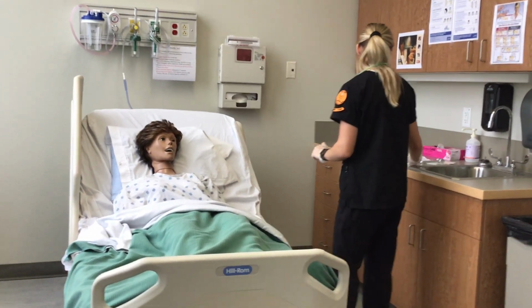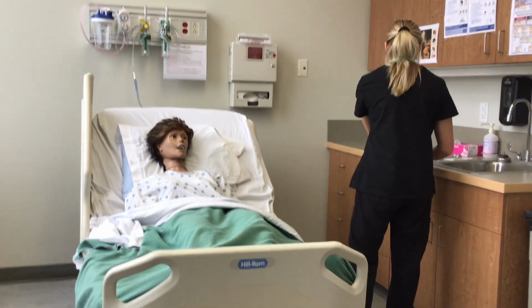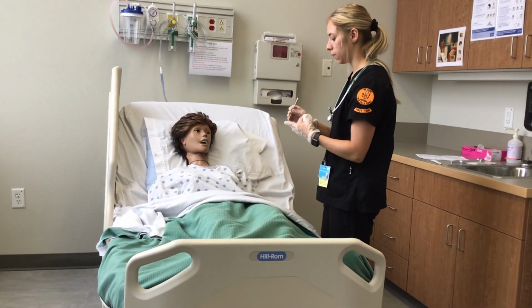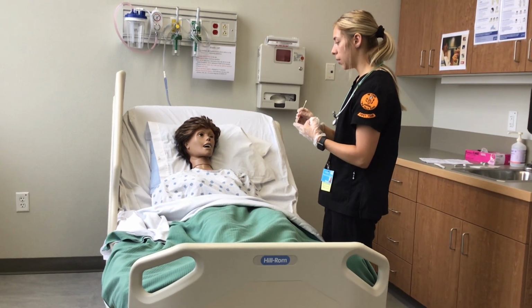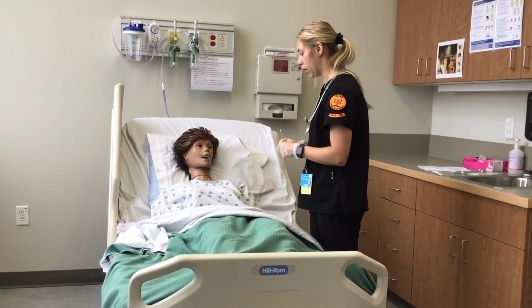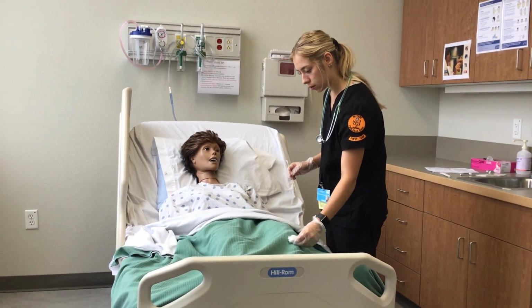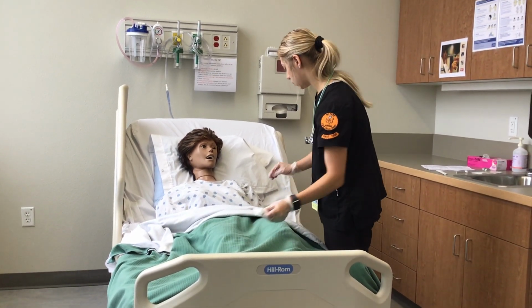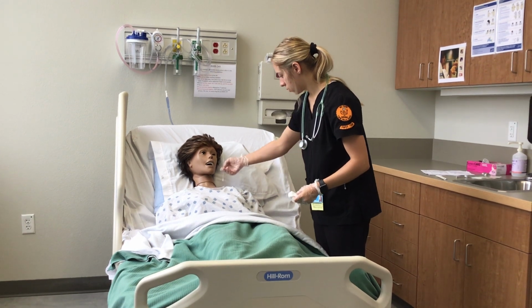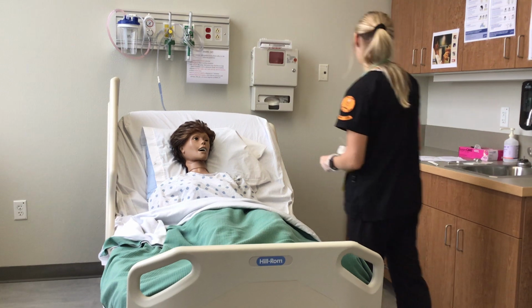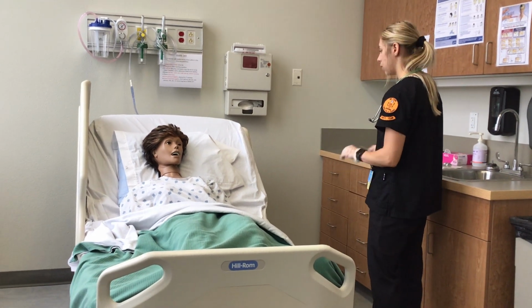So I'm going to take my cotton ball and the dull end and sharp end of my tongue depressor. So just go ahead and close your eyes and tell me when you can feel this. Good. Good. Patient sensory is efficient.